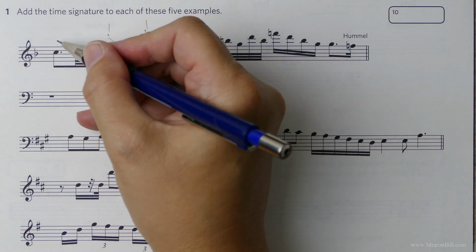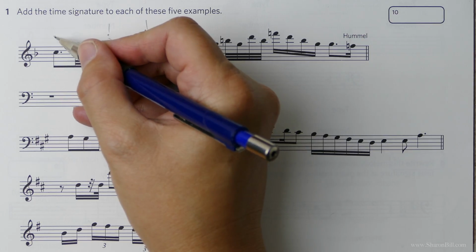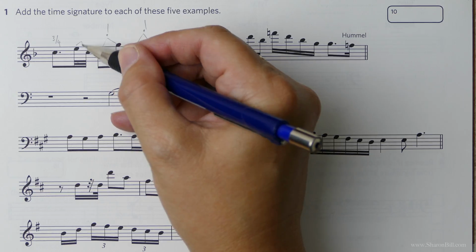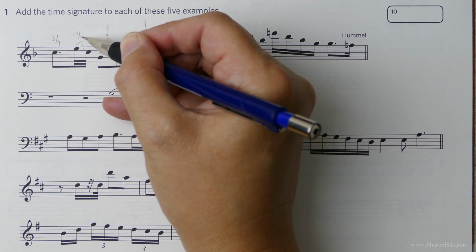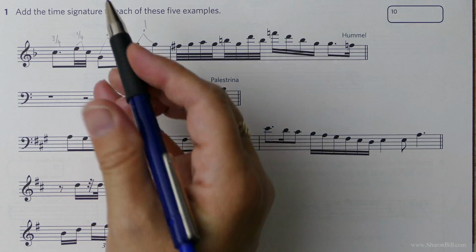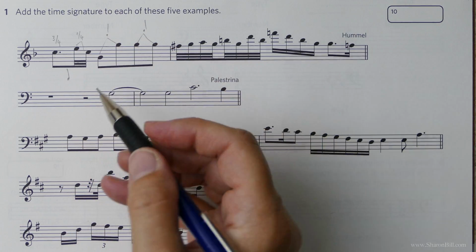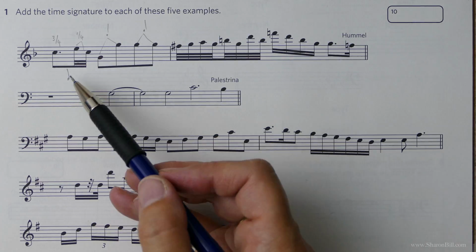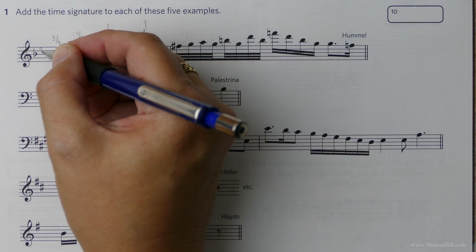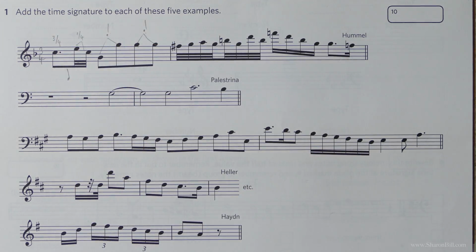Here we've got a half with a dot, which makes 3 quarters. And then we've got 2 eighths, which again make a quarter together. And we know that we beam in crotchet beats, so that's our extra clue. So actually we've got 1, 2, 3 crotchet beats, 3 quarter notes per bar. And that's our time signature.